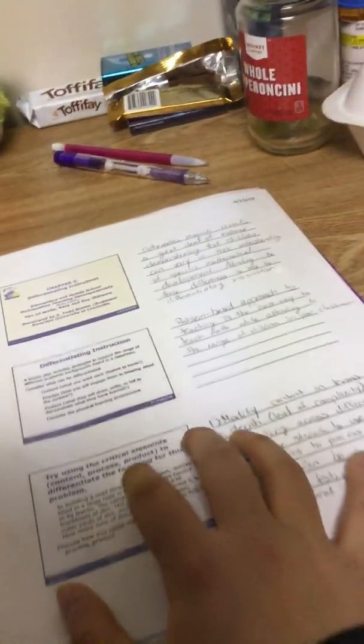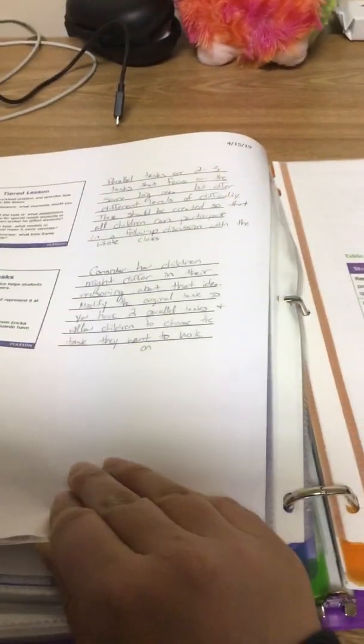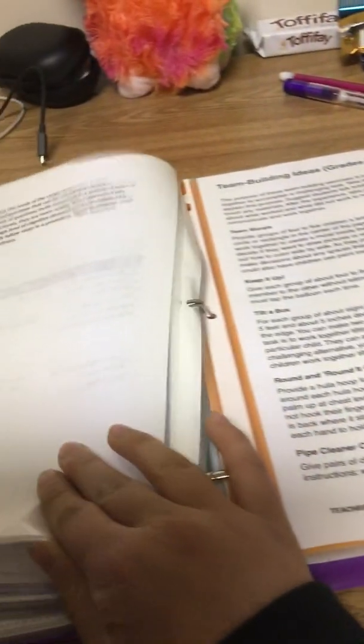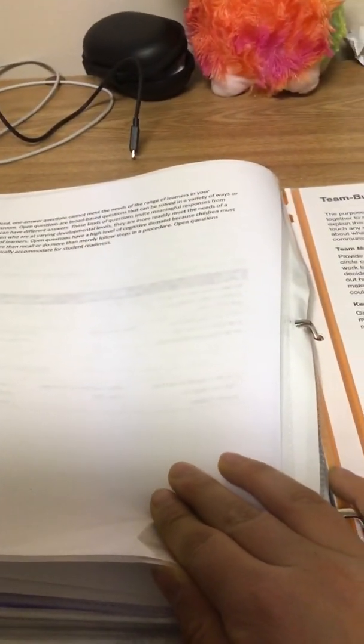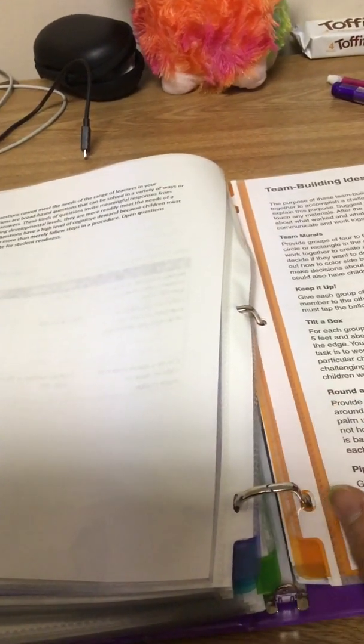And then we also have differentiating instruction, where we have all of these notes right here, both written out to the side, and more notes. And then we have the screenshotted table 4.1, converting standard questions to open questions. And I really liked that.